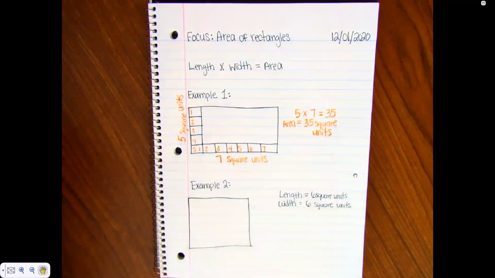How many lines are there supposed to be? Kason, think about the length and the width. If my length is 6 and my width is 6, think about how many lines that would be. How many lines would I have?